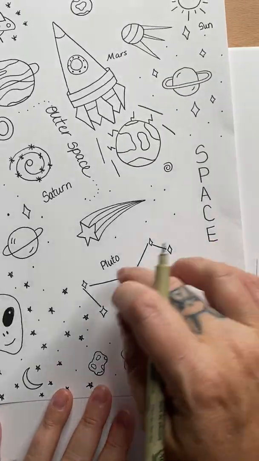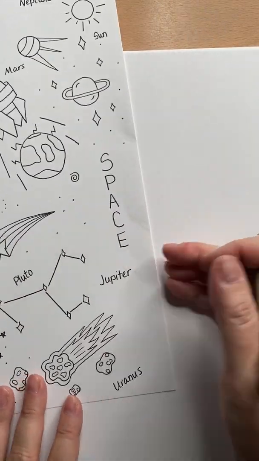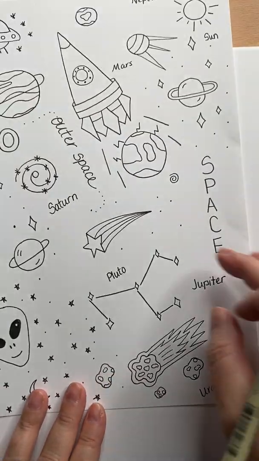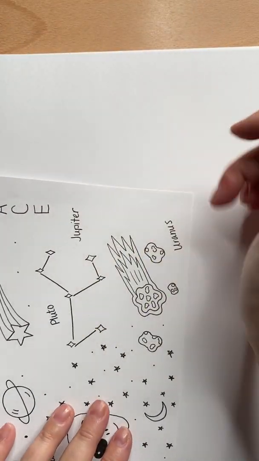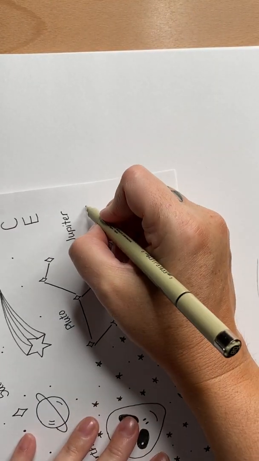I probably would also do more of these shooting stars. I kind of like the way those look. And you don't have to have everything straight; I wrote this at an angle. So you could also do things like that. Turn your page at an angle.